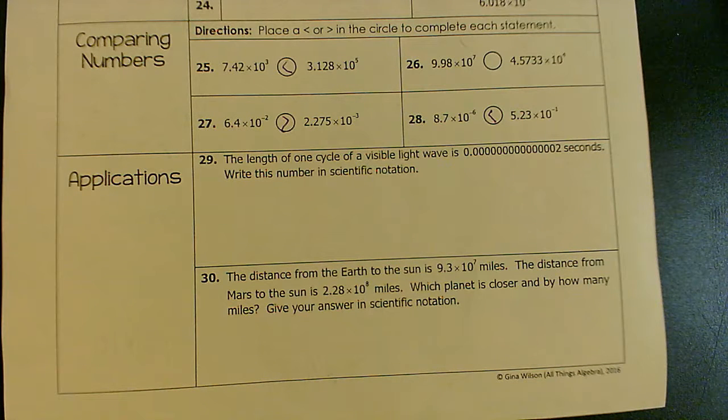2.0 would be 200%. That's 20%. Quit guessing. Type it in your calculator. Do what he just told you. As a fraction, it's 2 over 100. You can type in 2 divided by 100. Everybody put that in the calculator and it'll give you your answer.